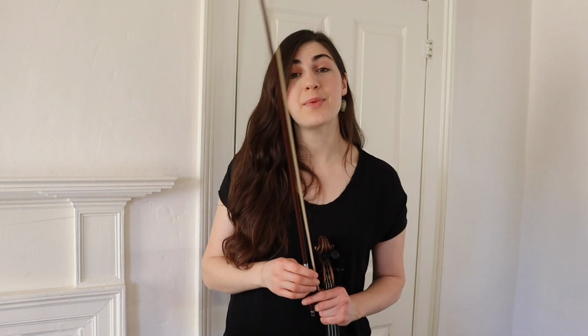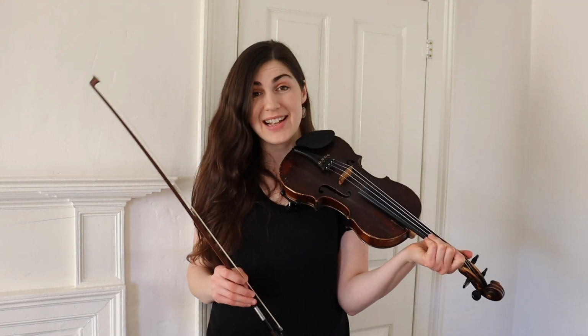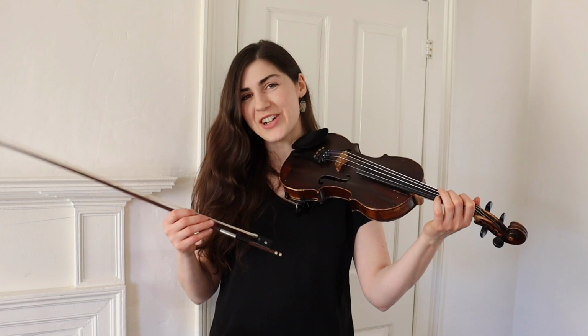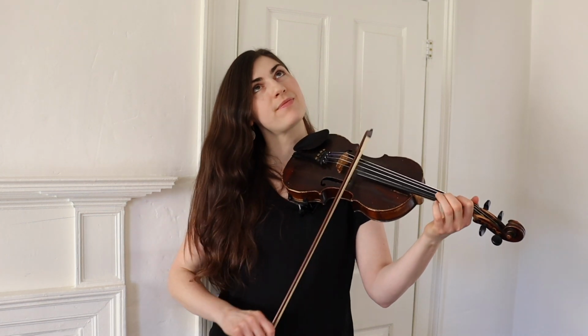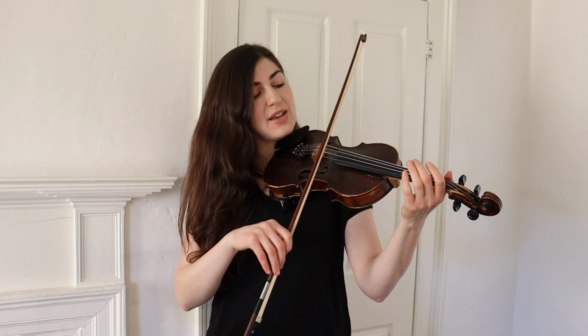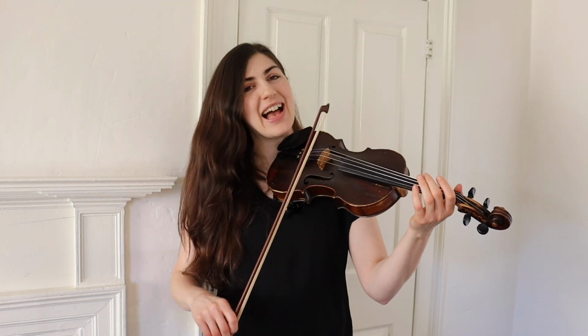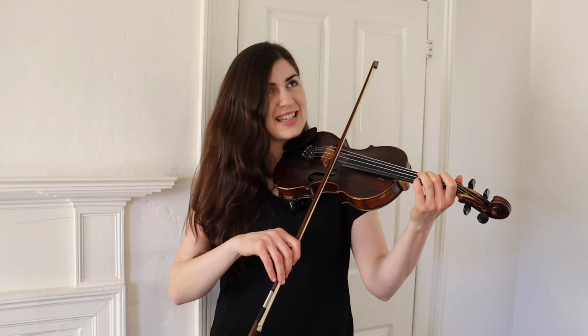Another thing we can do is we could add in those string crossings going back and forth from the melody to a background note. The B part already has that, but we could add it to the A part. For example, in the part of the tune where it goes, we could use the open A as a background note and go like this.